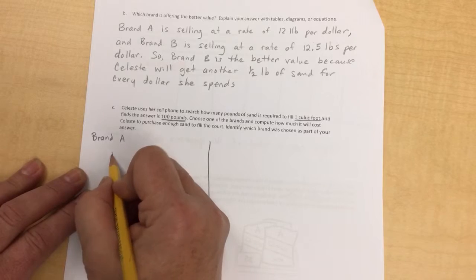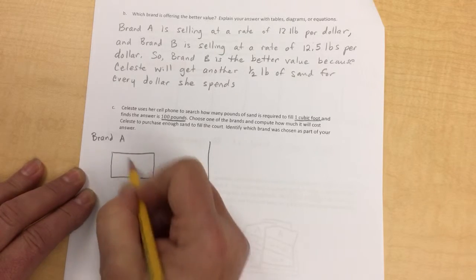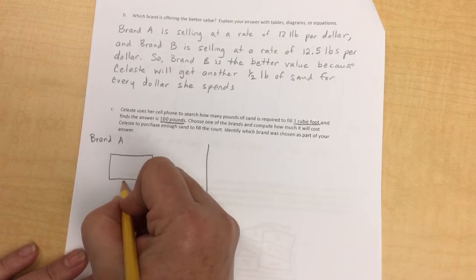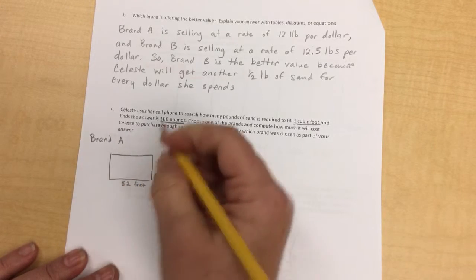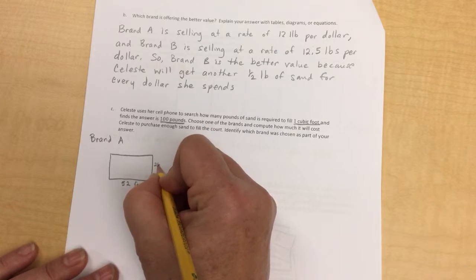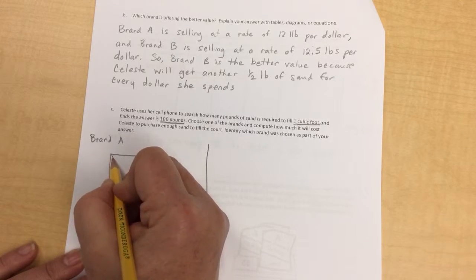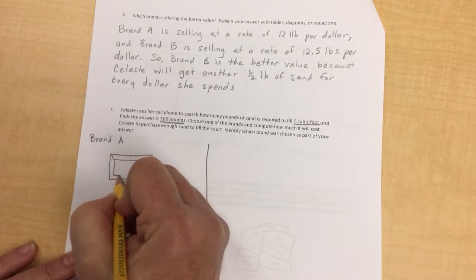And I'm going to draw myself a picture because that'll help me. So she's going to build this court, and it's going to be, I think it was, yeah, it was 52 feet by 26 feet. But then there was also some depth to it. She's going to go down 1 foot.